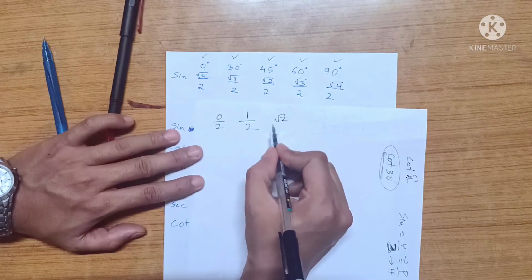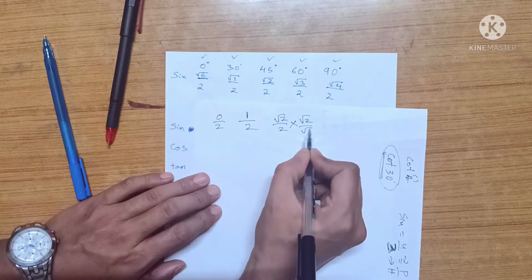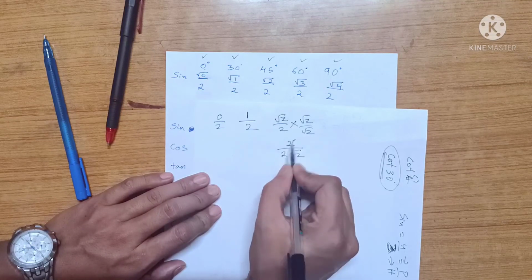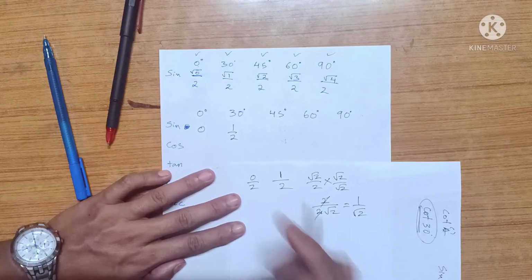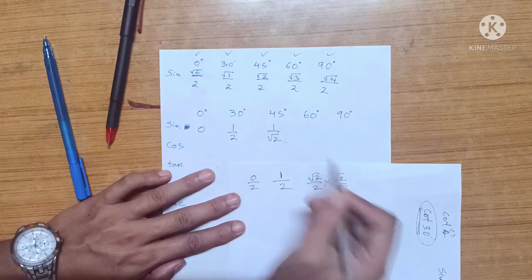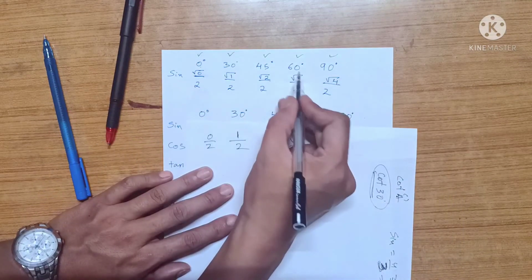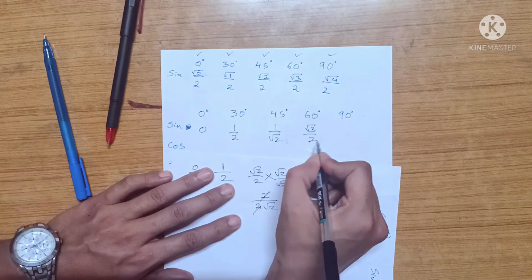Sine 45 is root 2 by 2. So if we rationalize this, root 2 by 2, multiply root 2 into root 2 is 2, and this becomes 2 root 2. So the 2s cut, and you'll be left with 1 by root 2. So sine 45 is 1 by root 2. Sine 60 degree, you cannot cut anything, so you just write root 3 by 2.